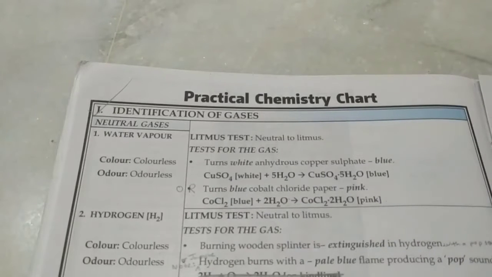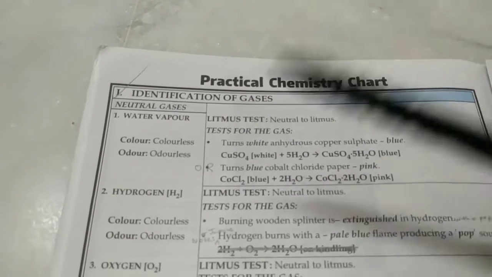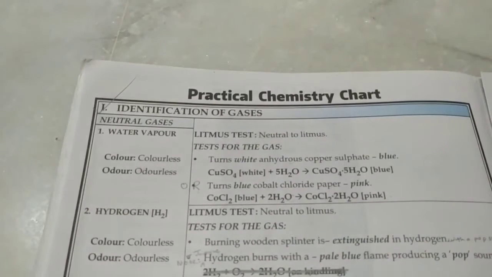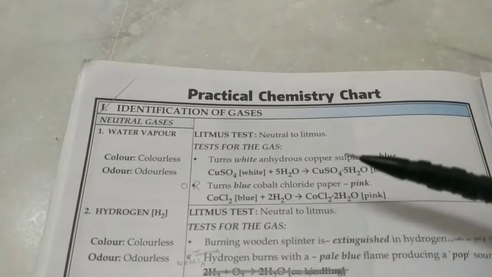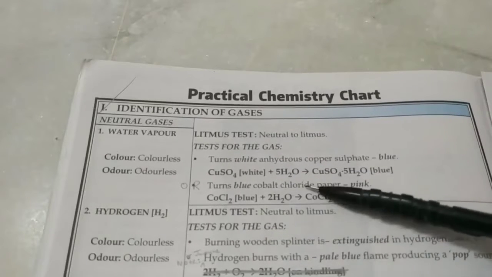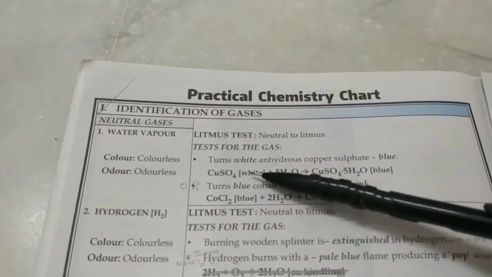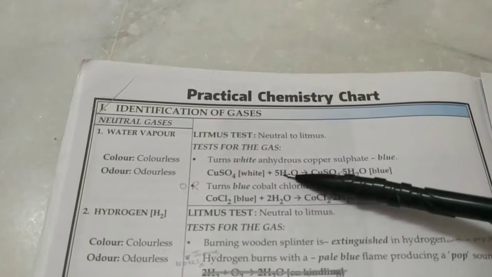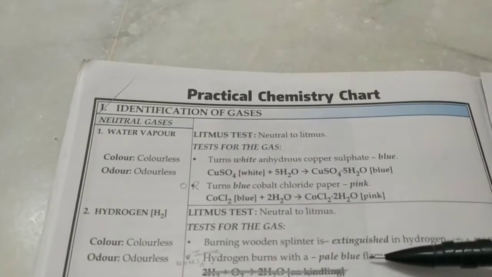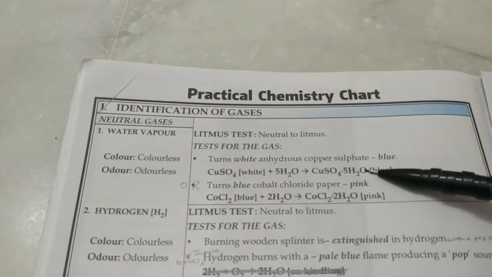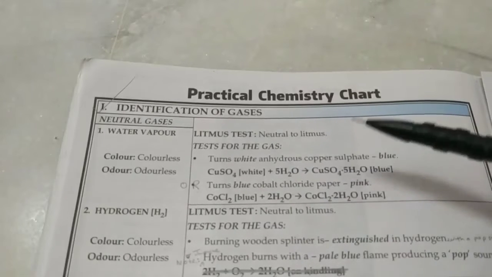Even if you are writing an observation for an equation for some chemical reaction, and if you're mentioning that in this reaction water vapor is released or in that reaction hydrogen is released, you need to write the test. We'll discuss this further soon. The other test for water vapor is that it turns blue cobalt chloride paper pink. Now here you can see that copper sulfate, which was white, became blue because of the addition of the water of crystallization. So the amorphous powder is converted into a crystal. That was yet another observation in this equation.